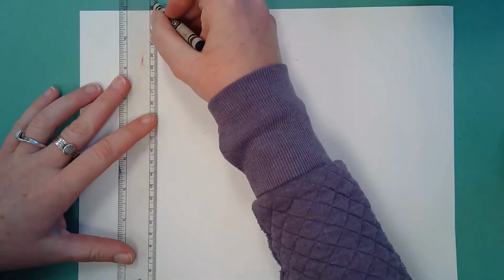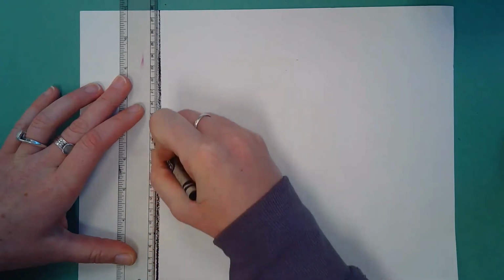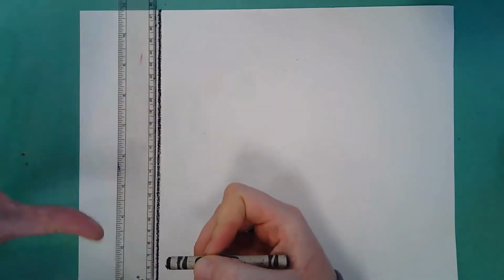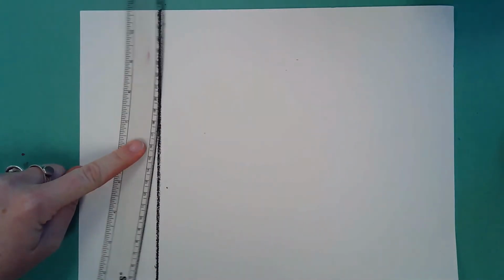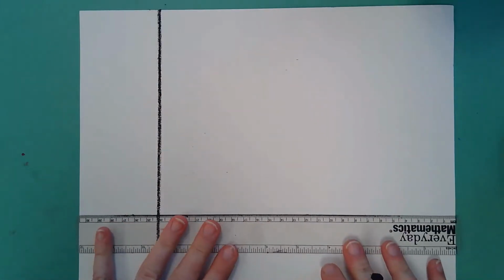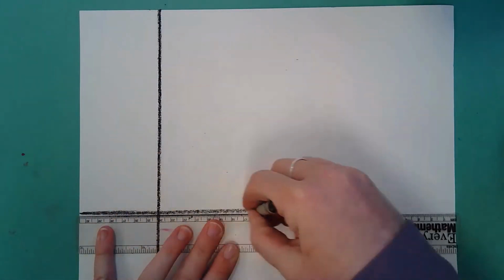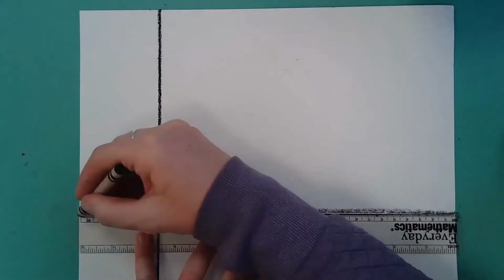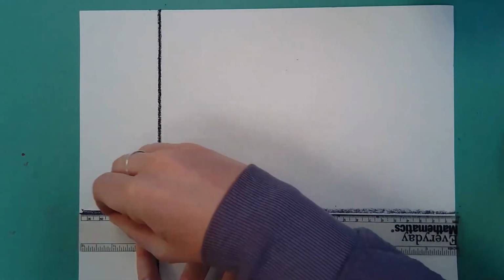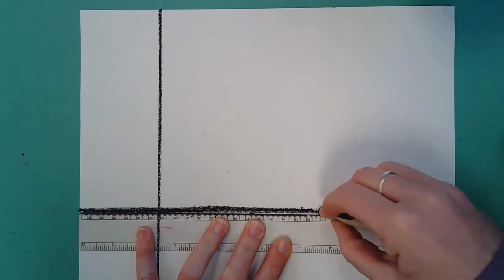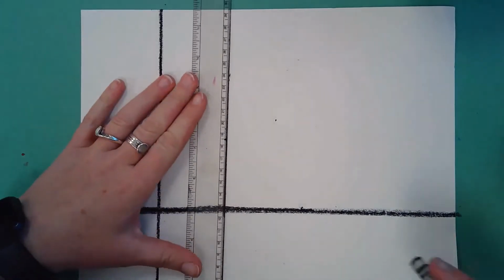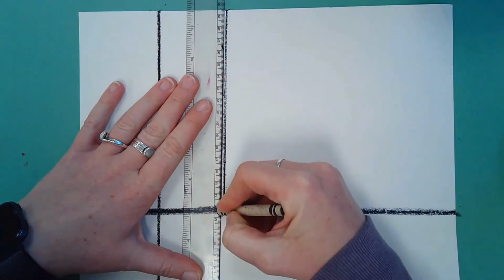Let's do it. Next, take your black crayon and draw some dark, defined lines reaching from one edge of your paper to the other. Make sure you are holding your ruler down tight to your paper so it doesn't have a dance party in the middle of your art project. Your black lines can go either horizontally or vertically across your paper. You can make as many lines as you want going in either of these directions.